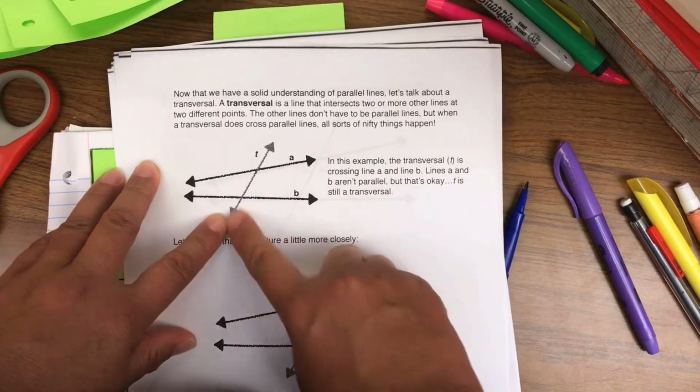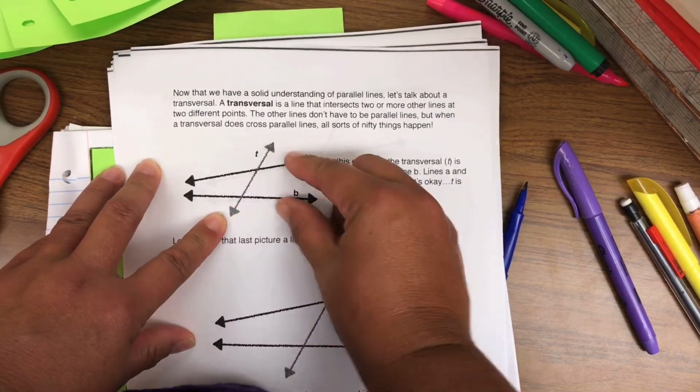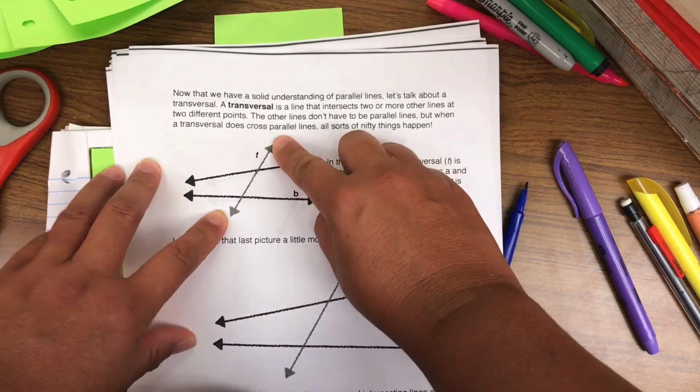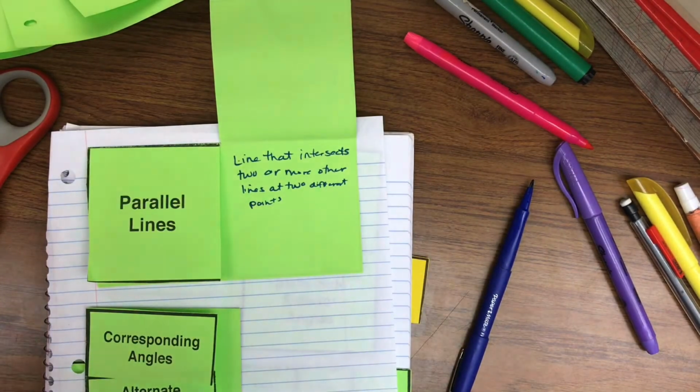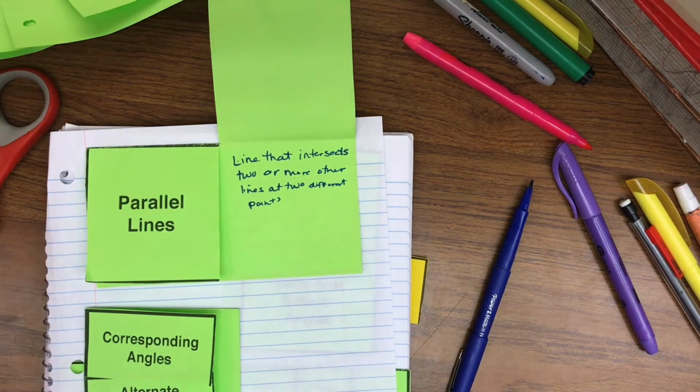I'm going to show you an example. This right here is a transversal. So it doesn't have to be a parallel line for it to be a transversal. But when they are parallel lines, they help you out a lot. I'm going to talk about how they can help us, especially on the ACT. It'll help us a whole lot.